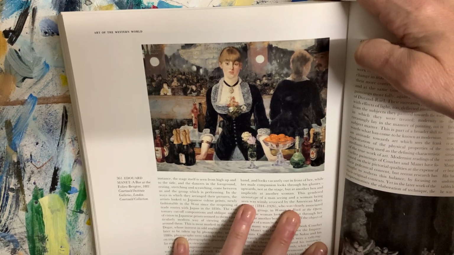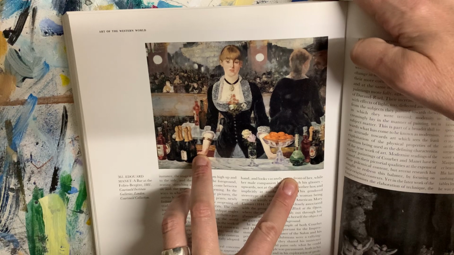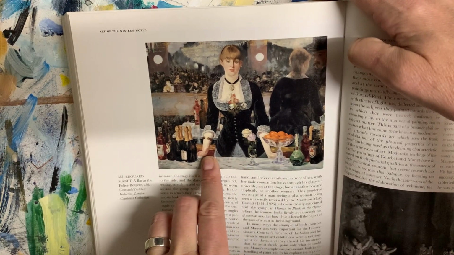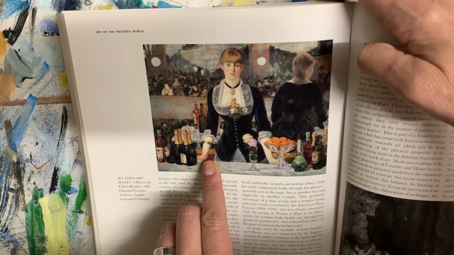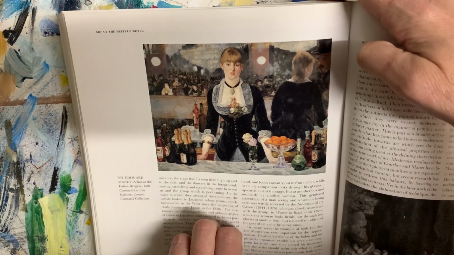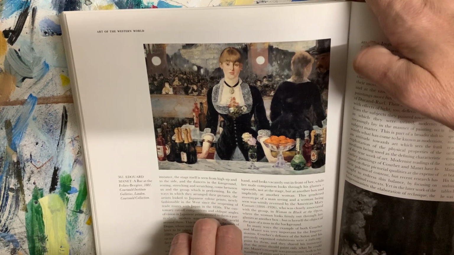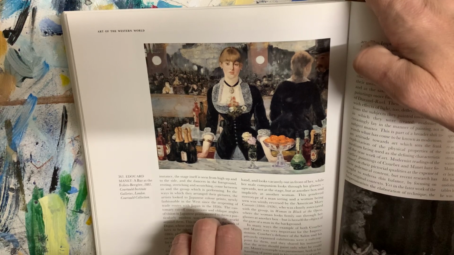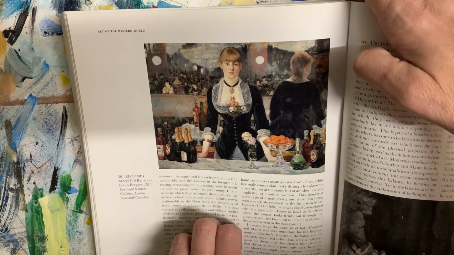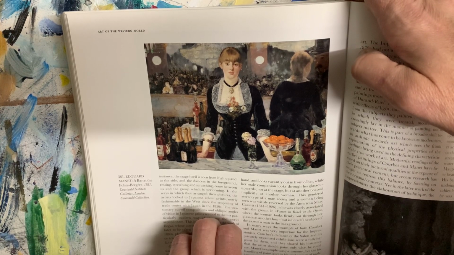Look at the way she's leaning on the bar. Look at the heels of her hands, leaning on the bar. She's leaning forward slightly, and look at her expression. To me, she looks quite tired, like she's had a long night at this bar. And this is the kind of comment you can make for composition as well. Pose and facial expression comes into the composition.